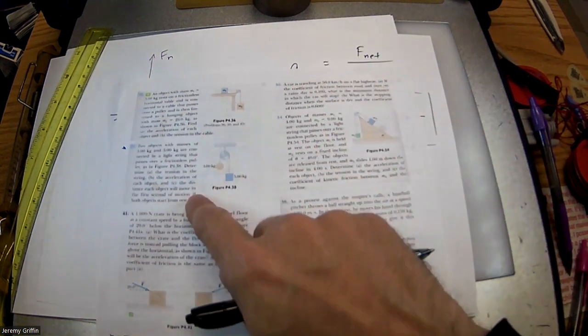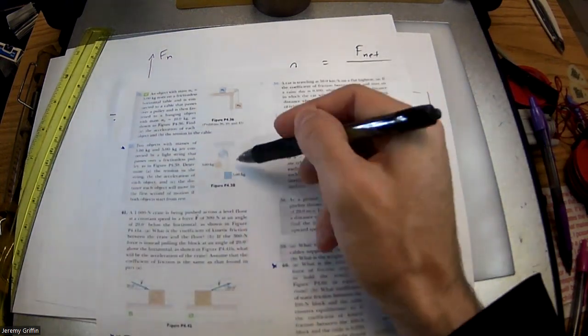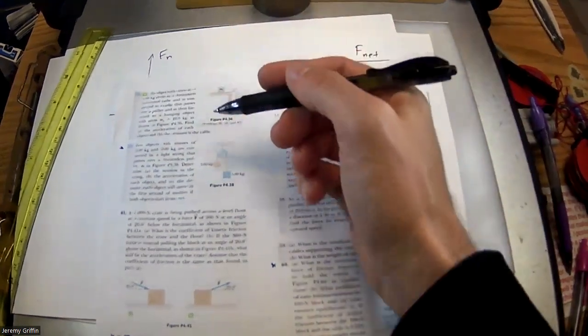Not solve in terms of variables, but actually do the numbers. Okay. So number 38, you see number 38? Hey, look, that's your classic double elevator Atwood. And one right before it, number 36. Ooh, that's the modified. So people can knock out both of those.